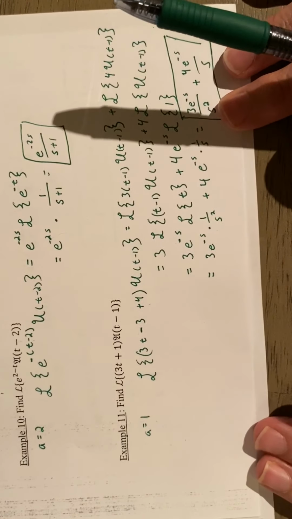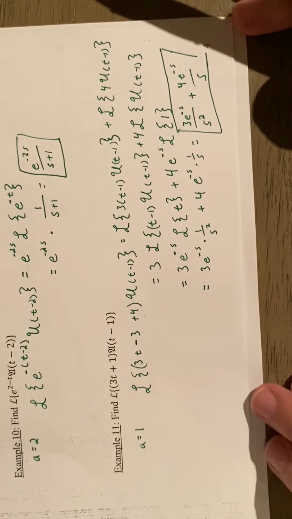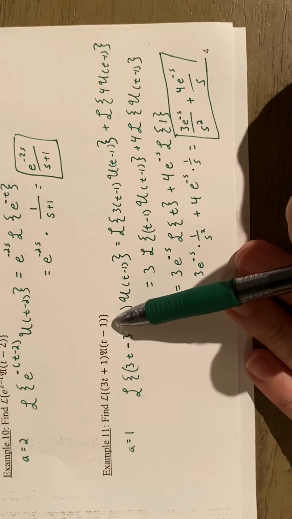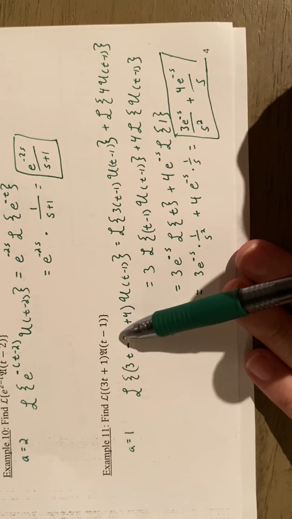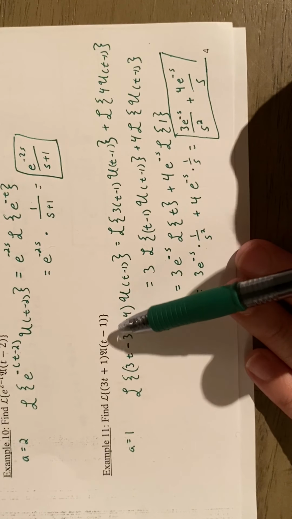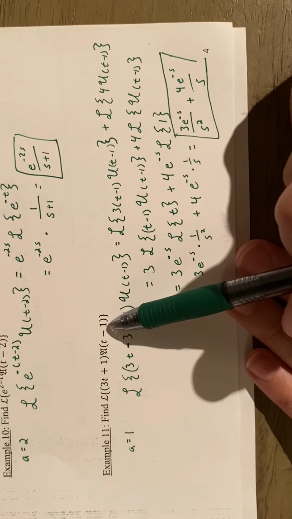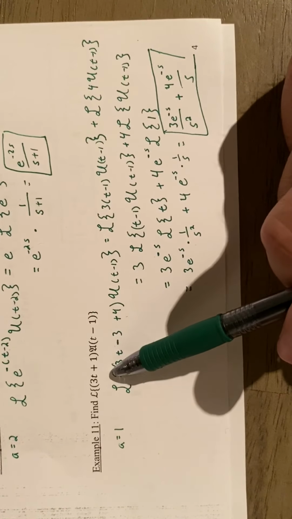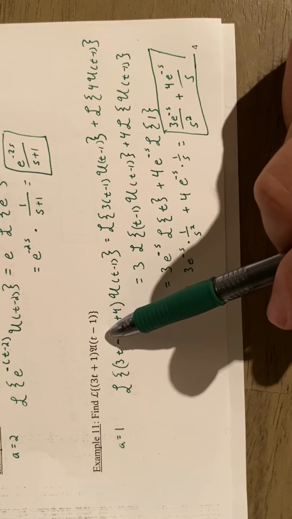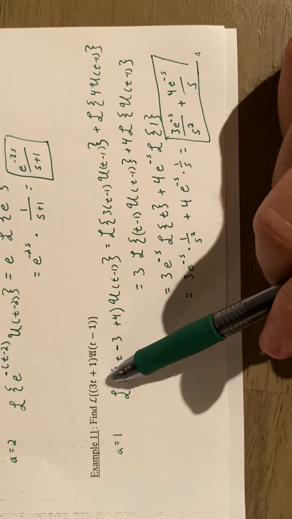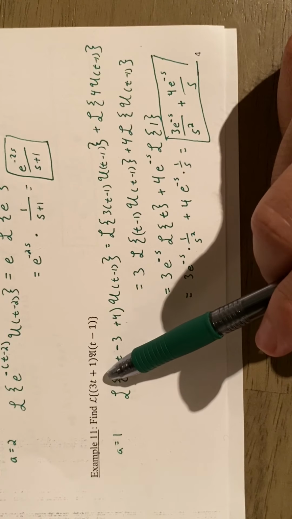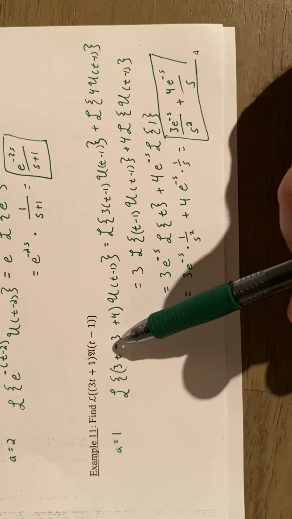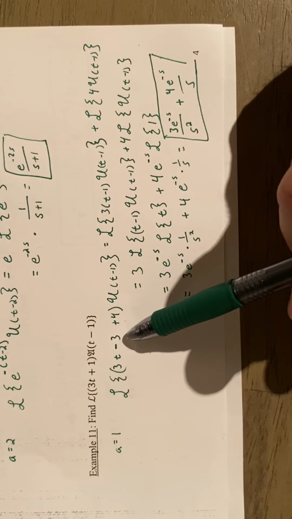Finally, for example 11, we're going to do the Laplace transform of 3t plus 1 times the unit step function t minus 1. Because I have a unit step function with t minus 1, I want both my function and my unit step function to have the same t minus a. So I need a t minus 1 on both. In order to get a t minus 1 over here, since I have a 3 here, what I want is a minus 3. So now if I have a 3t minus 3, I can pull out a 3 and get the t minus 1. But there's a problem.